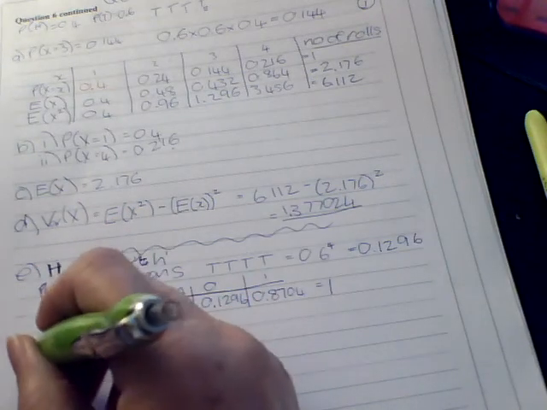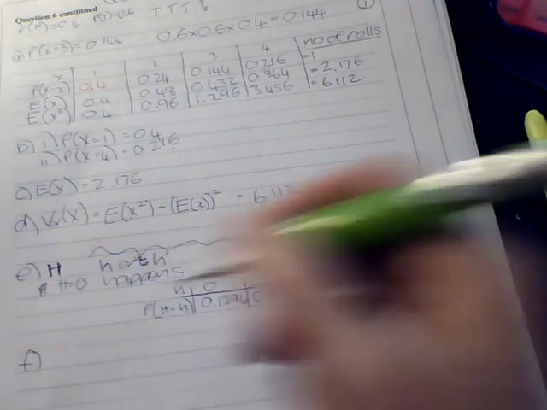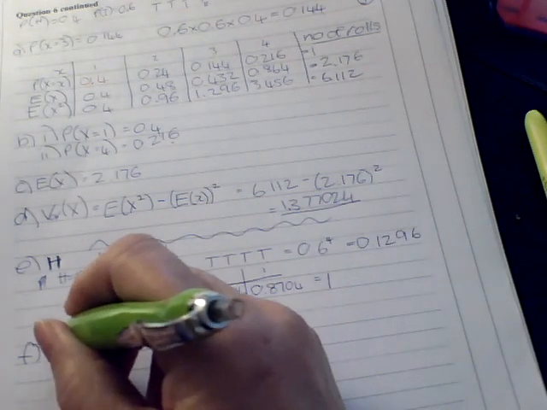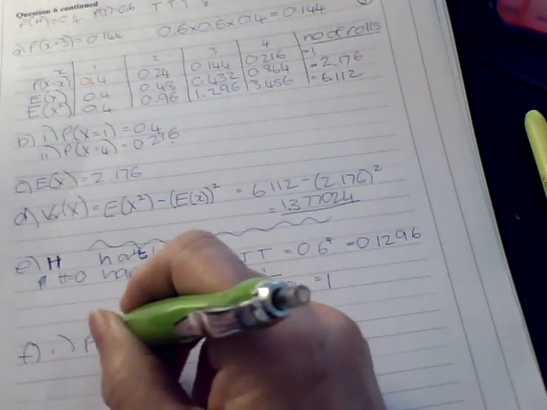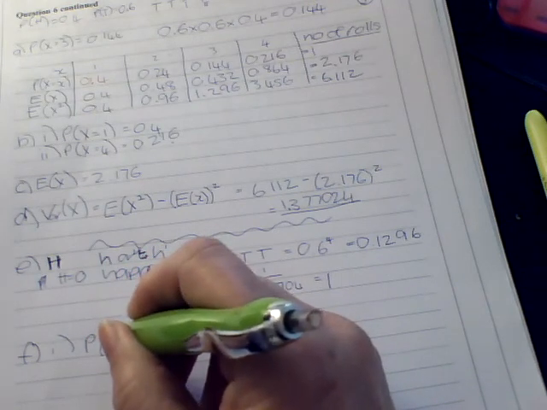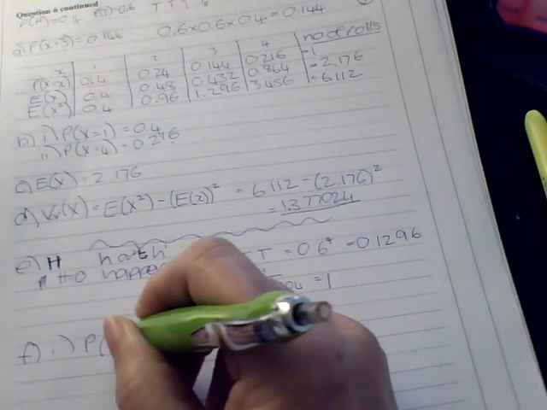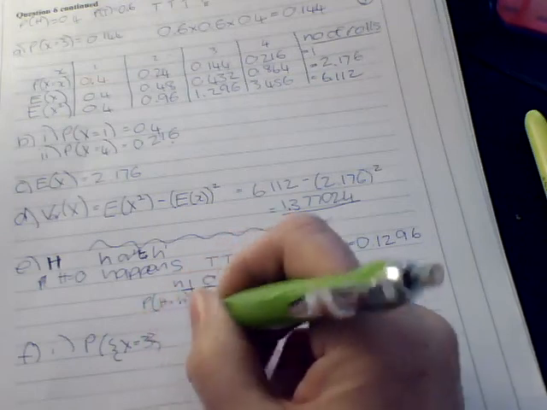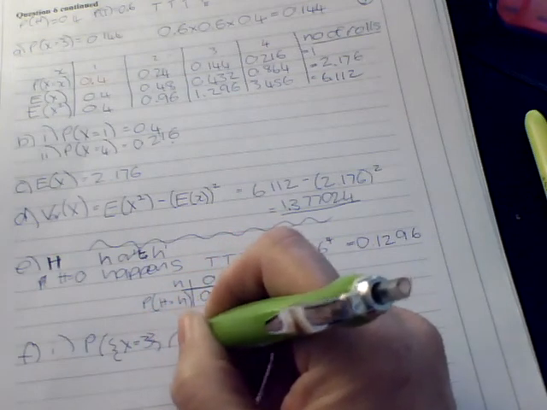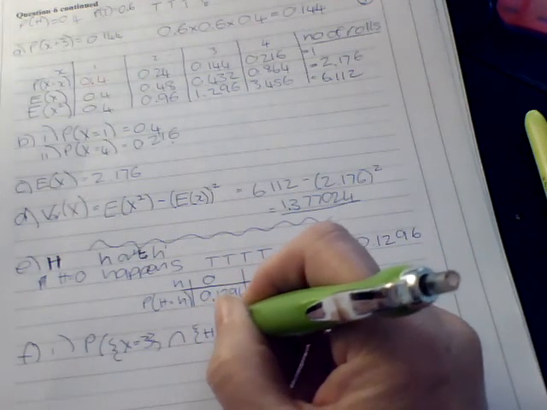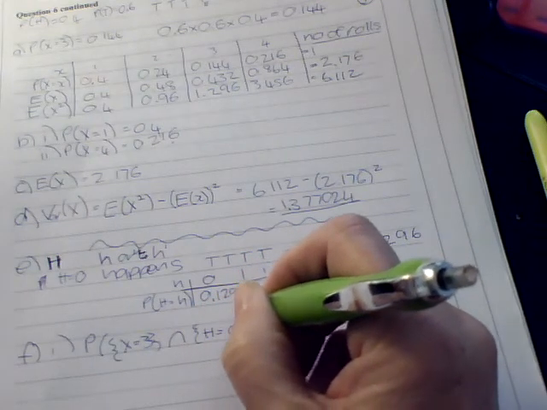That was not nice. Part F. Right, so now they're saying 2 parts here. Give us the probability of x equaling 3 intersecting with h equaling 0.